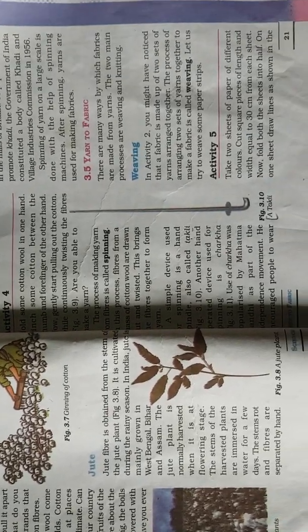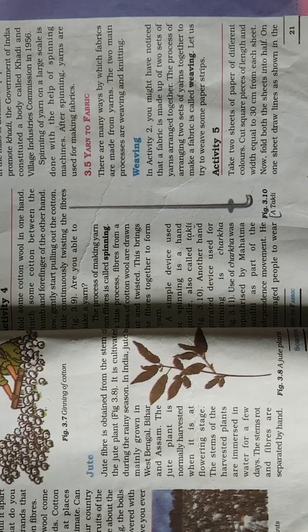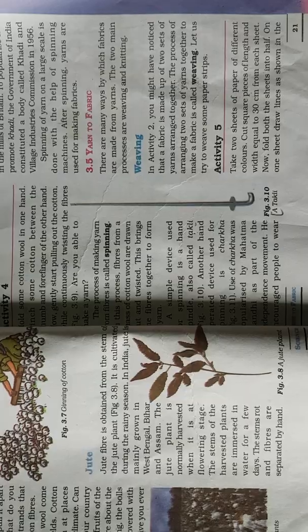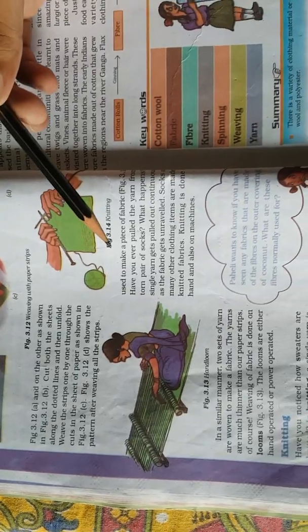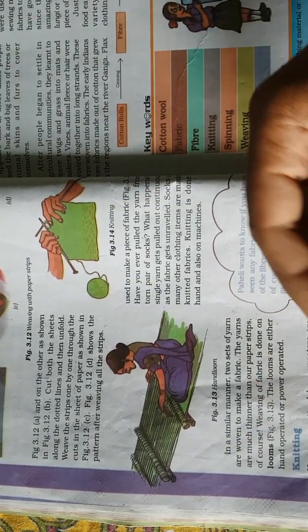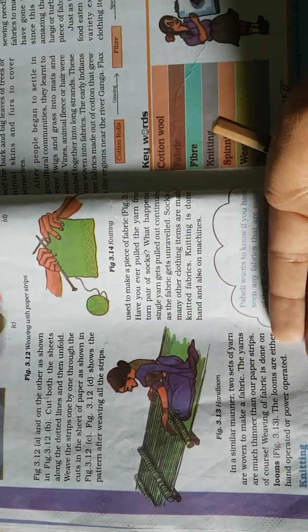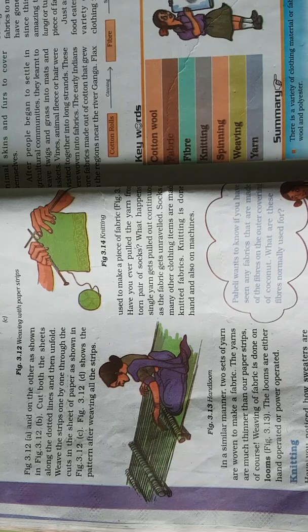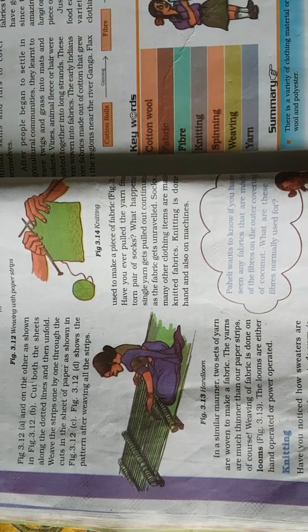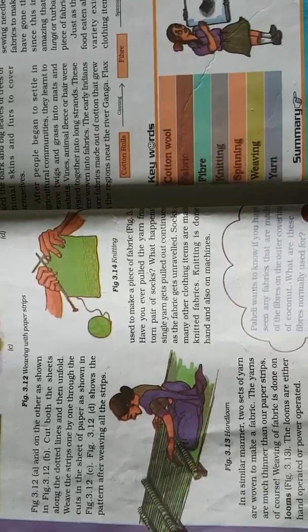From yarn to fabric we can make cloth by two processes, which are weaving and knitting. In weaving, we use a machine known as a loom, by which we can make cloth. By knitting also we can make cloth.